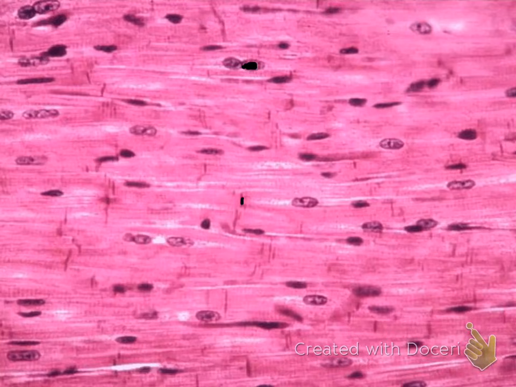Another feature of cardiac muscle tissue is that they branch. Notice that this cell is cylindrical, and then is one, and then notice that it splits into two. That branching, that's indicative of cardiac muscle tissue. Lastly, it is kind of hard to see, but if you notice there are slightly faint lighter stripes running through this muscle tissue, and that is another feature of cardiac muscle tissue, striations.